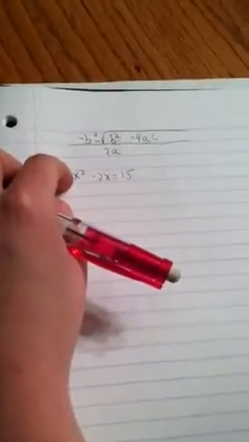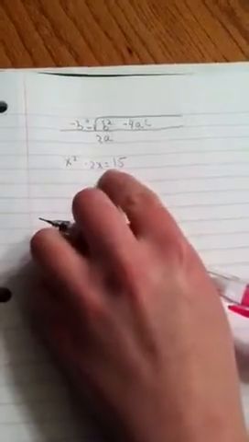I'm going to be showing you how to use the quadratic equation to solve a quadratic problem. And this is helpful for when you're trying to find what x equals. So the first thing you want to do in this problem is set it equal to 0, and you do this by subtracting 15 to the other side. So it would actually be x squared minus 2x minus 15 equal to 0.